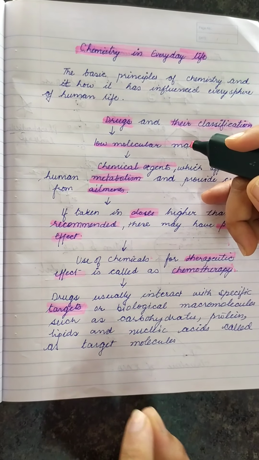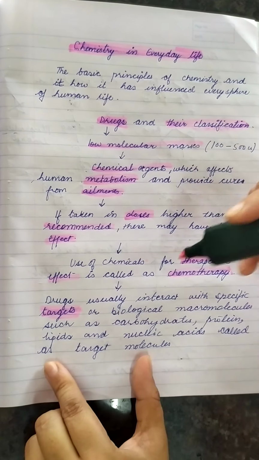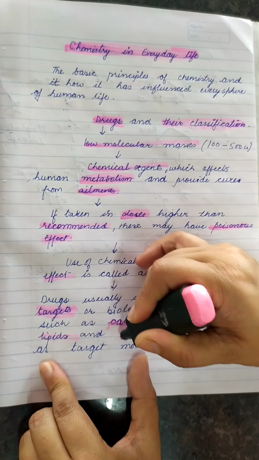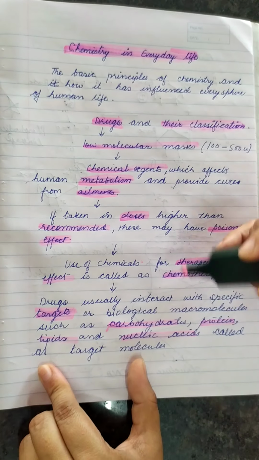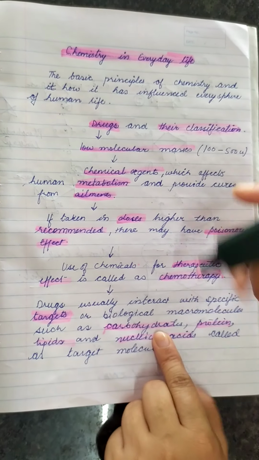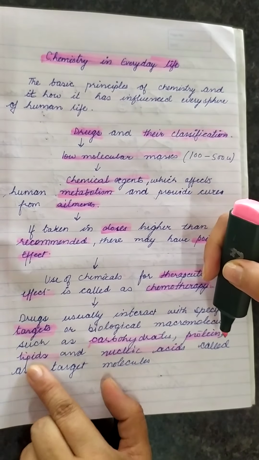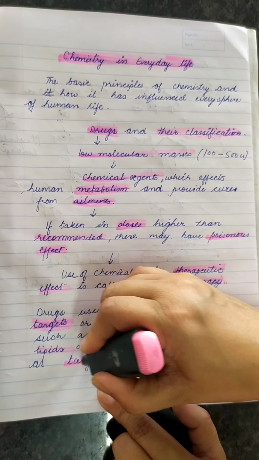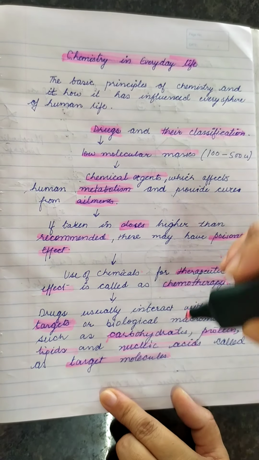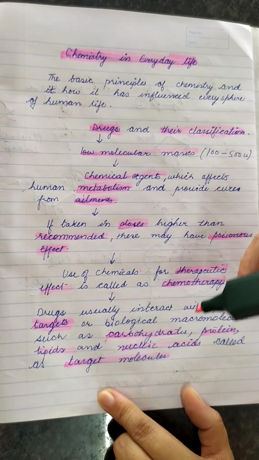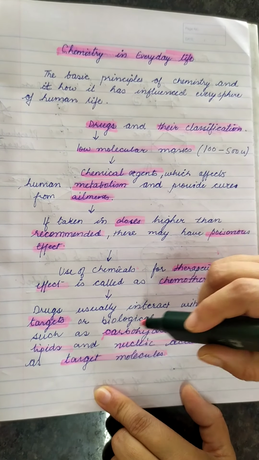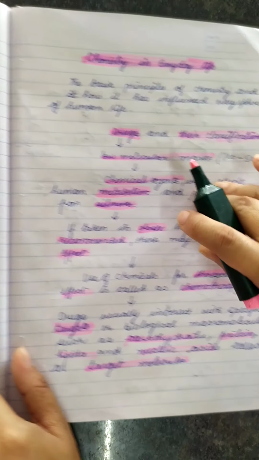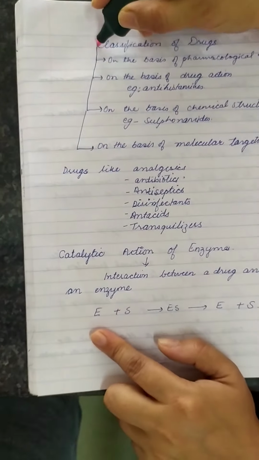So where do they act? Where are the target points? They are the carbohydrates, proteins, lipids or nucleic acids. So they have to target either carbohydrates, proteins, lipids or nucleic acids. These are called target molecules. So if you have consumed any drug, it will hit only the target molecule, not everything in your body.